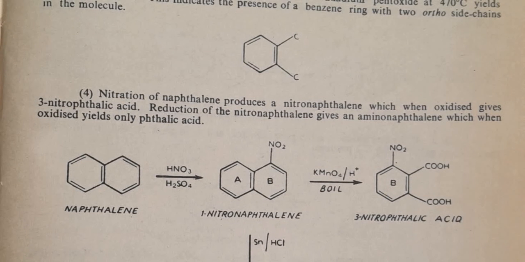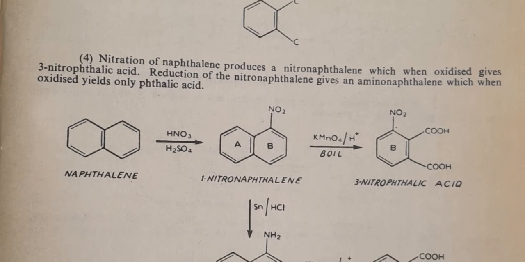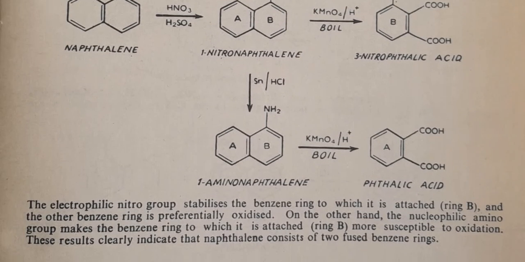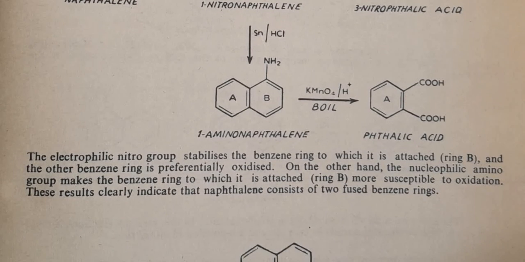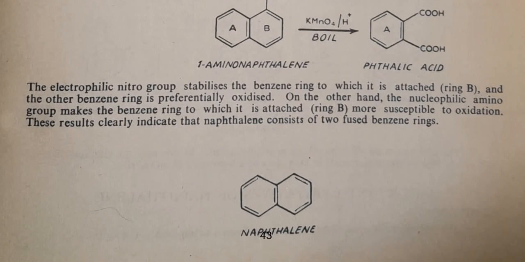Now you can see the nitration. Naphthalene undergoes nitration and gives 1-nitronaphthalene and 3-nitronaphthalene. You can see, on reaction with HCl, you will get 1-aminonaphthalene and phthalic acid. So the electrophilic nitro group stabilizes the benzene ring to which it is attached, called ring B, and the other benzene ring is preferentially oxidized.